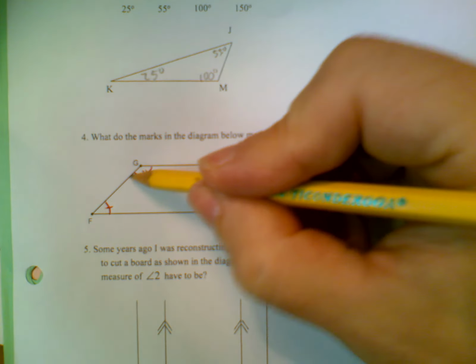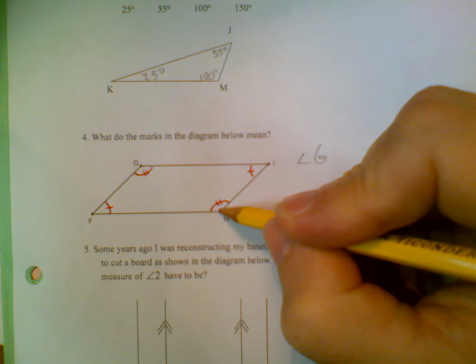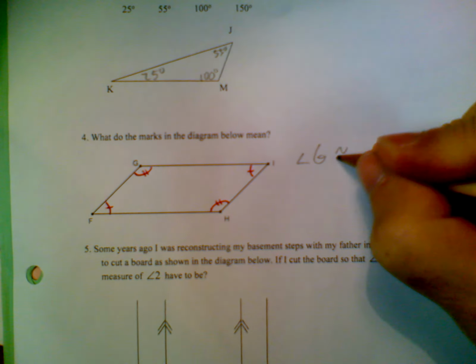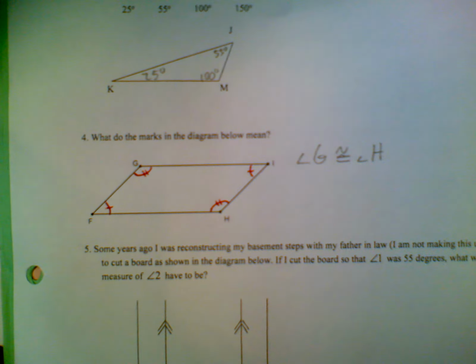Okay? What do these marks in this diagram mean? Well, it means that this angle here, angle G, because it has an identical mark to angle H over there, they are congruent. And oh, you know what? That reminds me, I don't know if I talked much about this symbol or that word in the last unit, and I should have.